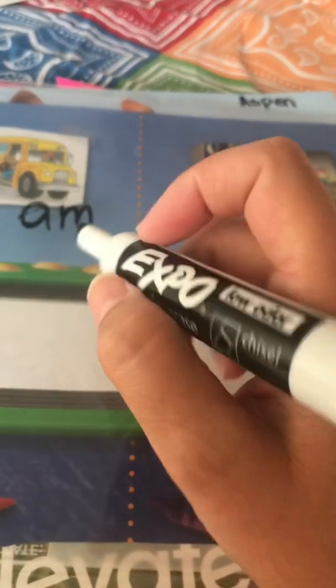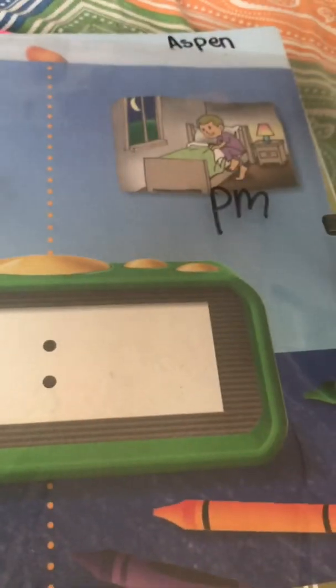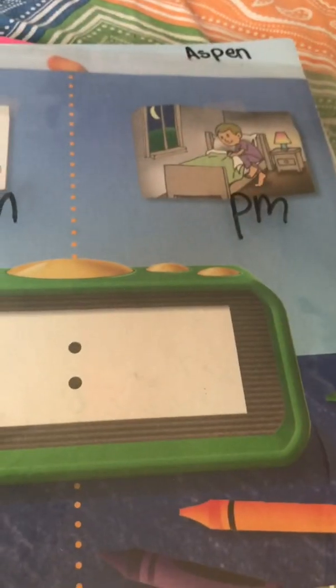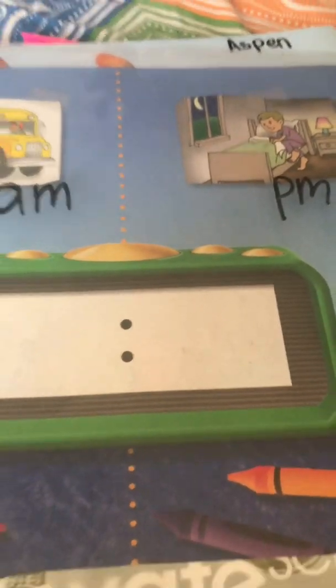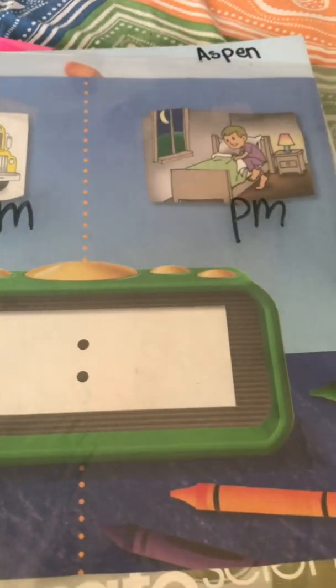Okay, so say a.m., say p.m. Like the gas station store, the convenience store is called a.m., p.m., because it's open in the morning and it's open at night.